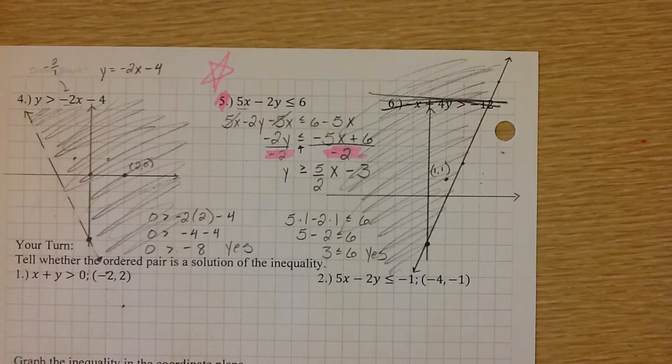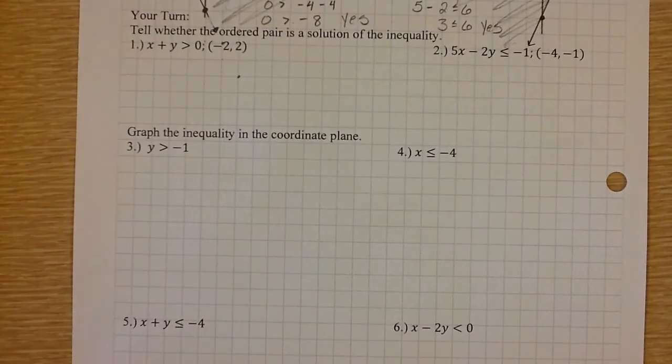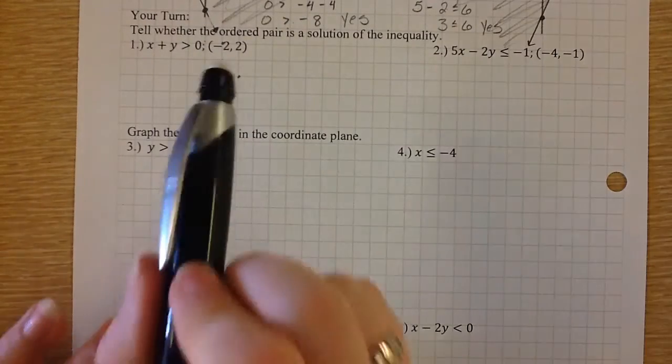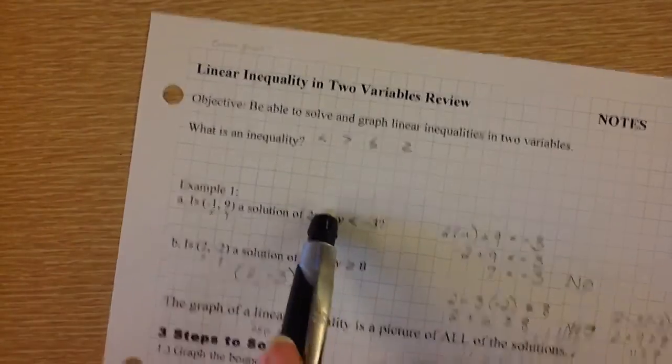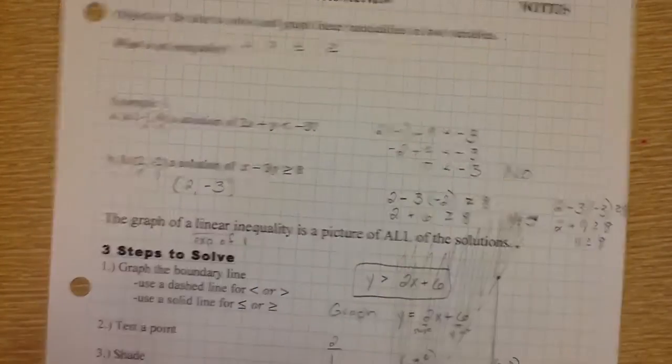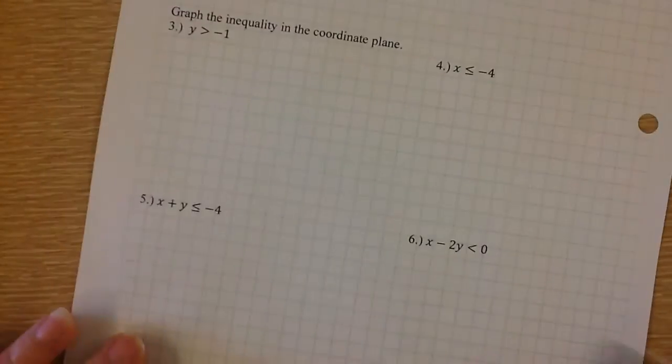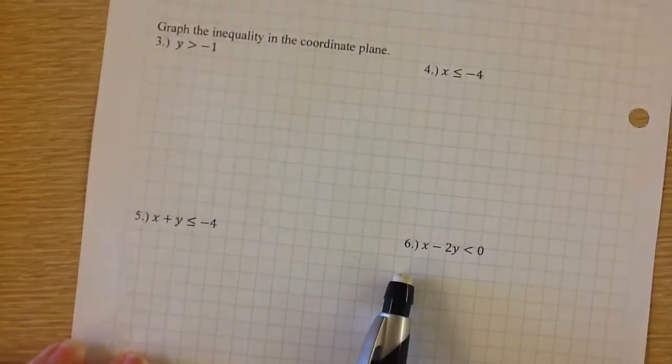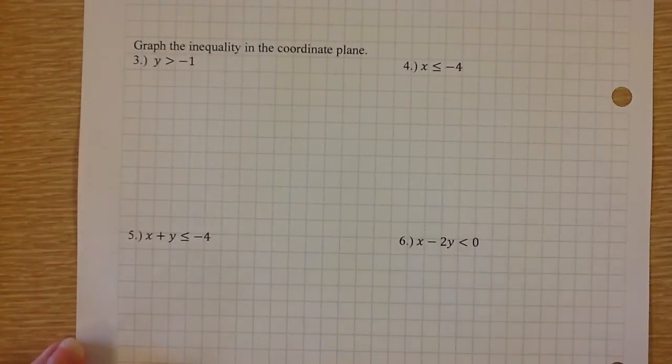Okay. All right, so now you have 6 your turn problems. Okay, so again, I want you to do these 6 your turn problems. Your turn problems 1 and 2 are very similar to my example 1. They're either going to be yes or no, the point works, or it doesn't. Okay, and then 3 through 6 are going to be very, very similar to the ones I just did.